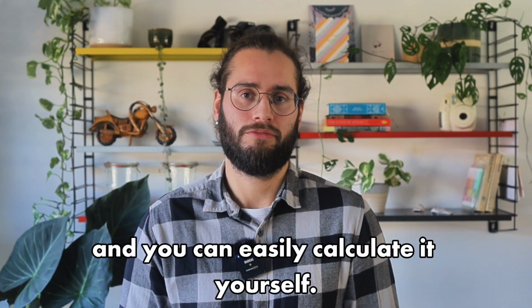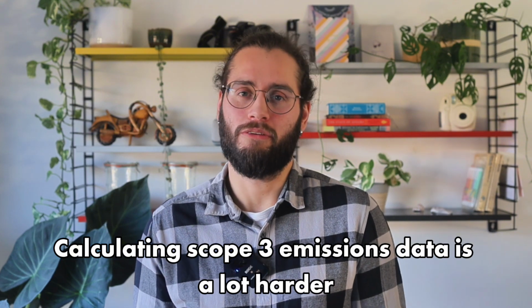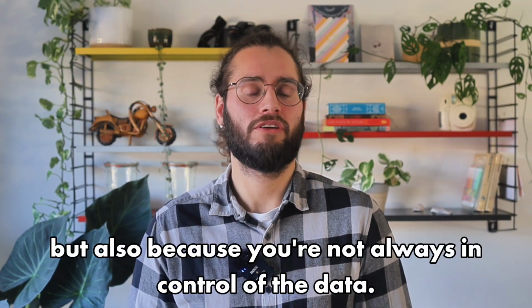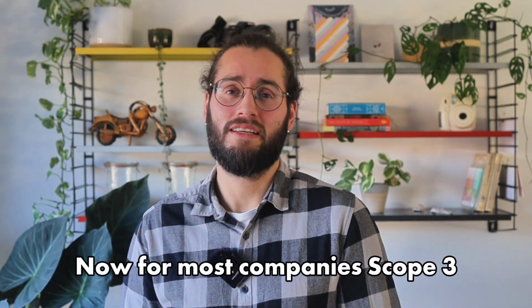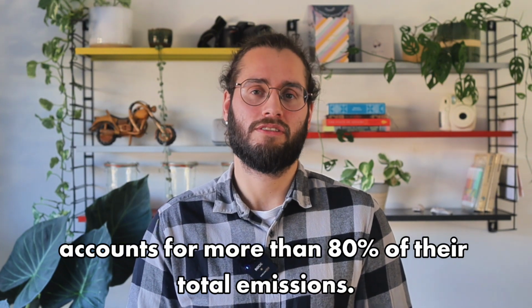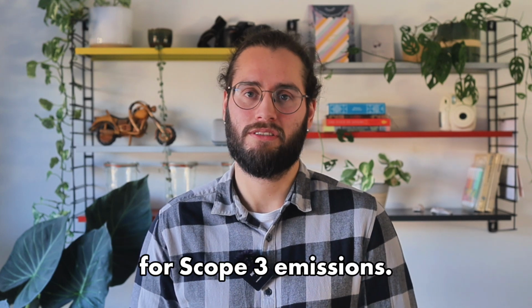calculate it yourself. Calculating Scope 3 emissions data is a lot harder because of the wide range of activities it covers, but also because you're not always in control of the data. Now, for most companies, Scope 3 accounts for more than 80% of their total emissions, so it is really important. Let's take a deeper look at all the different sources for Scope 3 emissions.